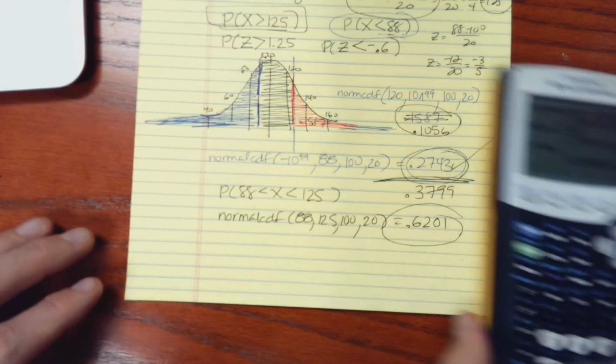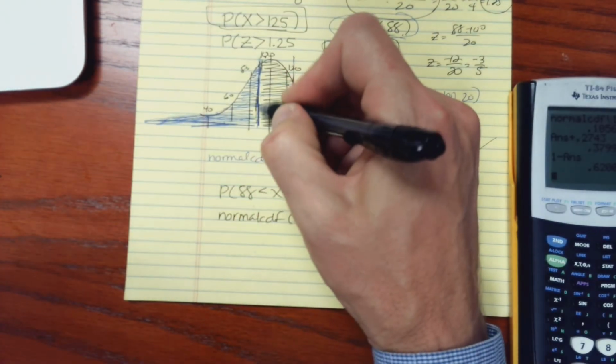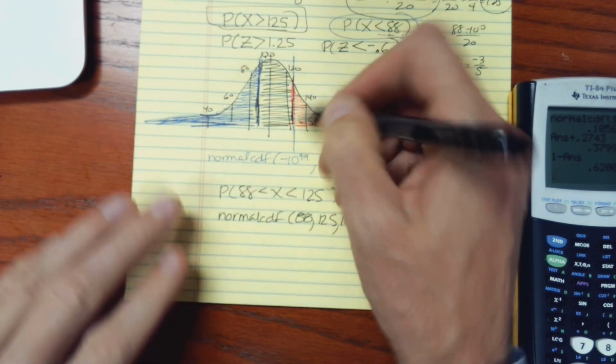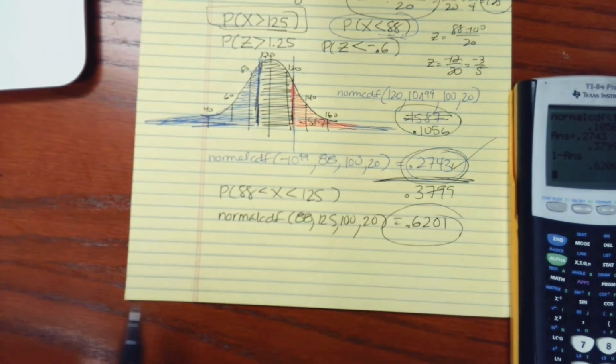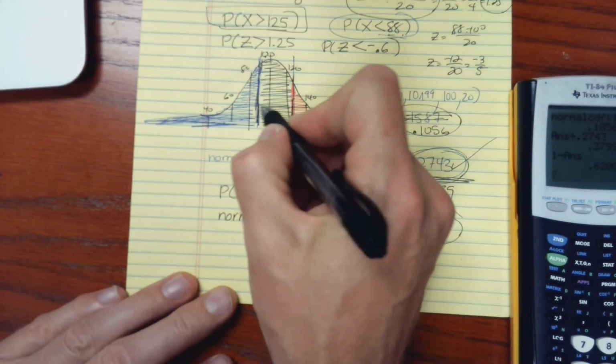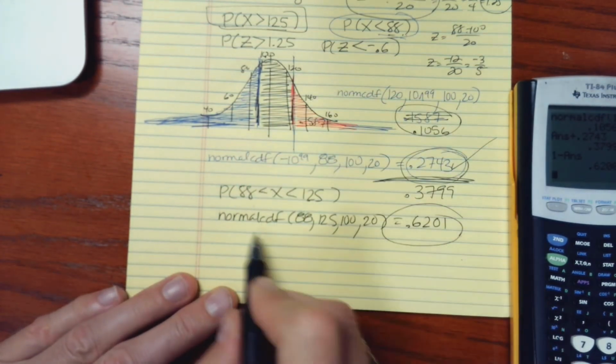So the point is that if you want to combine two areas, you can just add them. But don't forget our complement rule. That's what I'm using when I subtract from 1.